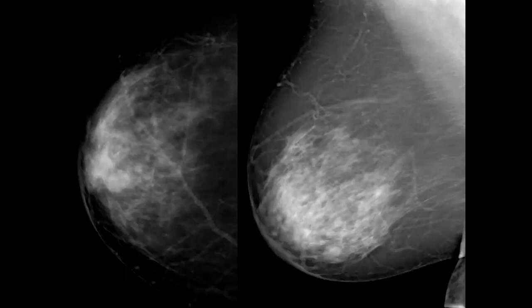This is the second round after 1 year. After 1 year, the area of asymmetry increased in size in the craniocaudal view. So will you still say asymmetry? Retroareolar skin thickening is also there.